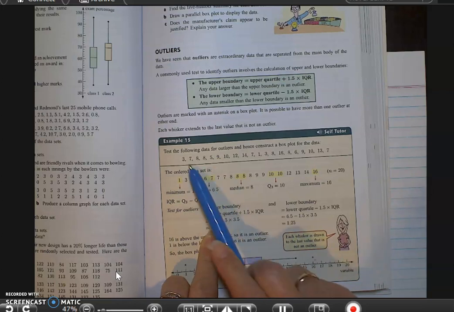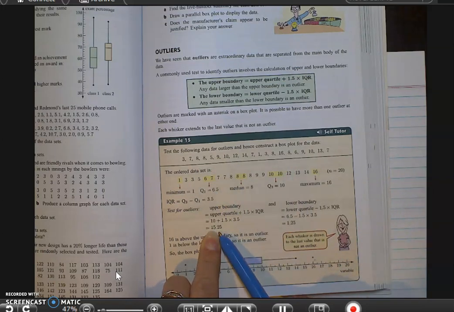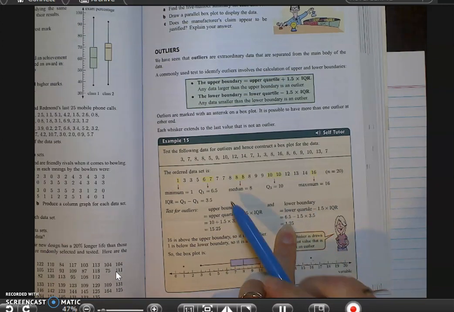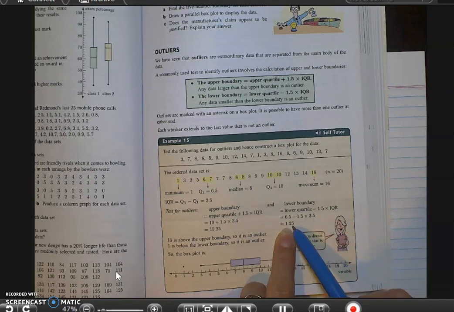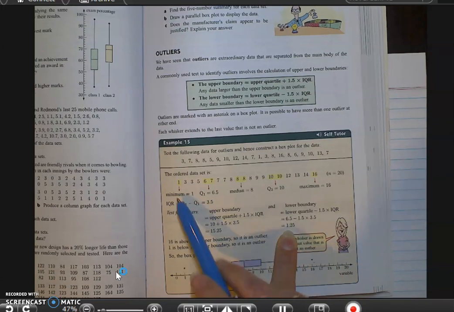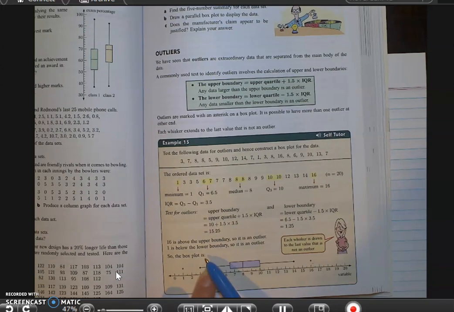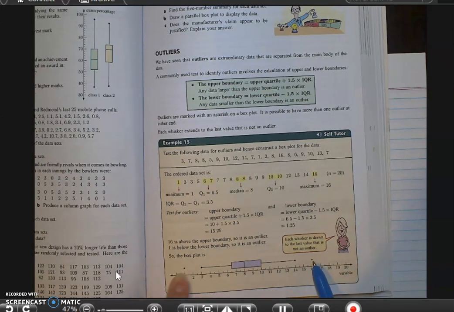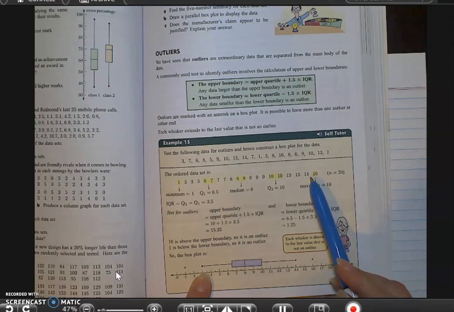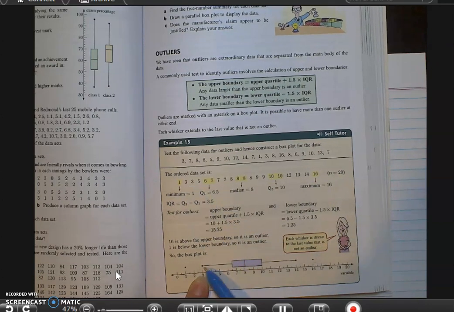So any numbers on this list that are greater than 15.25 is an outlier. And then here, lower quartile is quartile 1, minus 1.5 times the IQR, and it ends up being 1.25. Any number below 1.25 is an outlier, and that number there is an outlier. So when you draw your box and whisker plot, 16 is an outlier, so that becomes an asterisk. 1 becomes an asterisk, and then your upper number is 14, your lower number is 3. So there's your whiskers, there's your box.